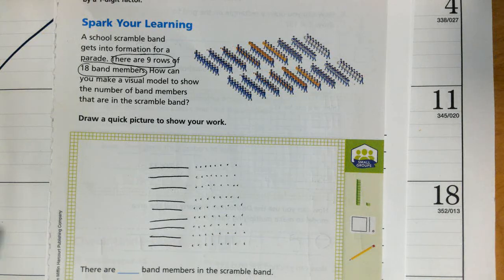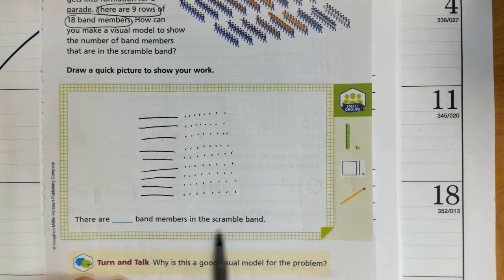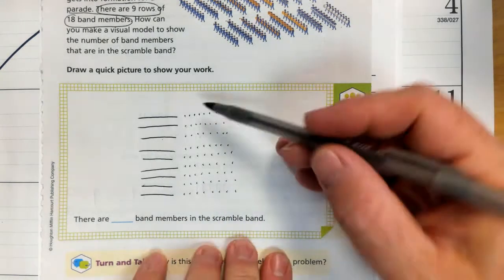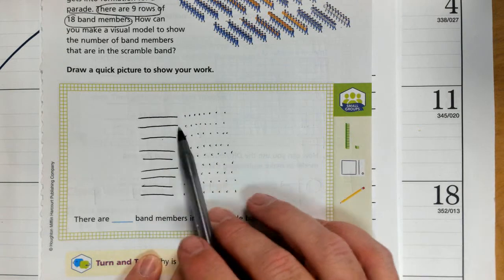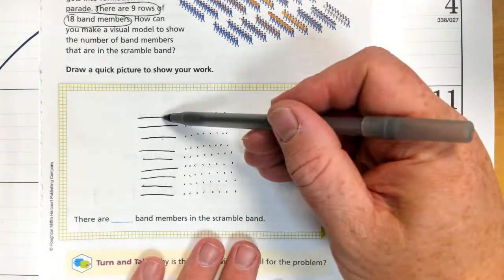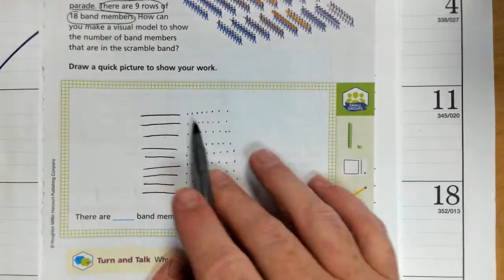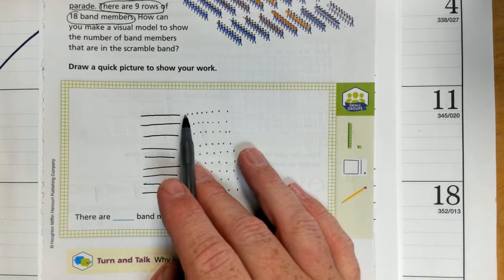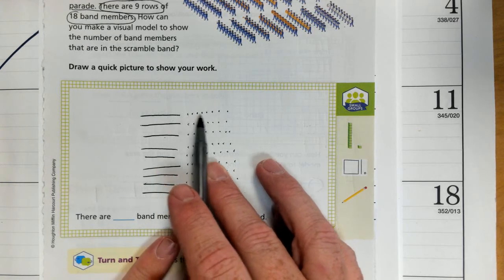Now if I wanted to think about how much I have there, it says how many band members are in the scramble band. One thing I could do is count up all these dots, and each one of those would be worth 1, and then I could count up all these rods, and each one of those would be worth 10. That's a lot of counting if you were to do it that way. You absolutely could, but think about how many are in each row here.